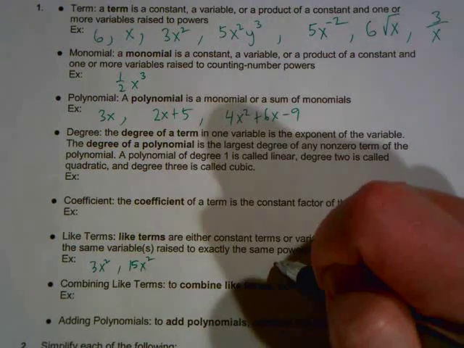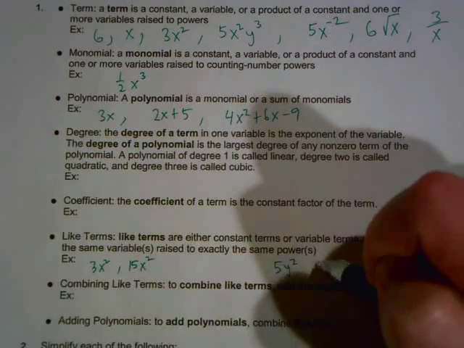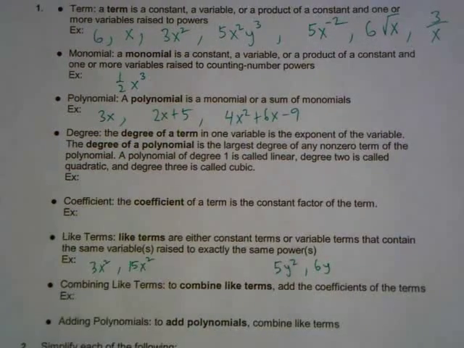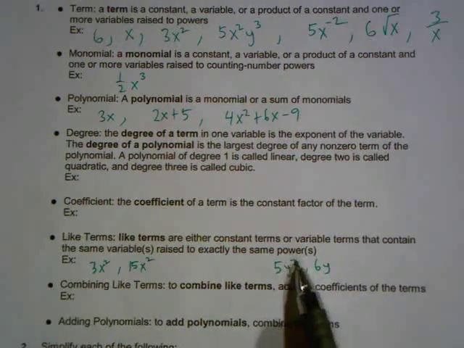If I had 5y squared and 6y, those are not like terms. They have the same variables. They both have y's, but they have different powers.